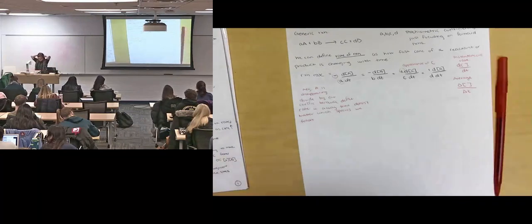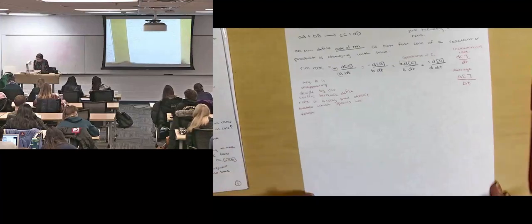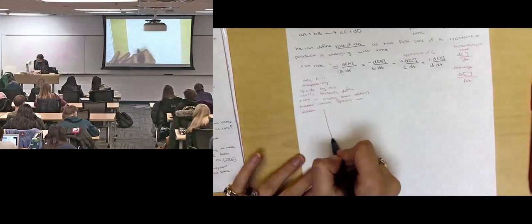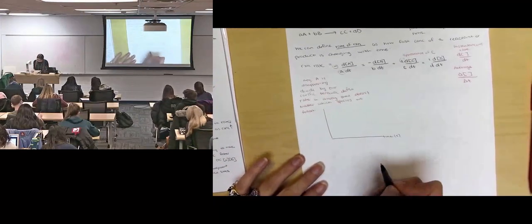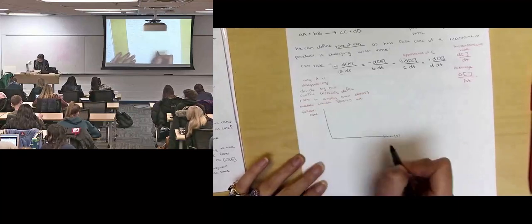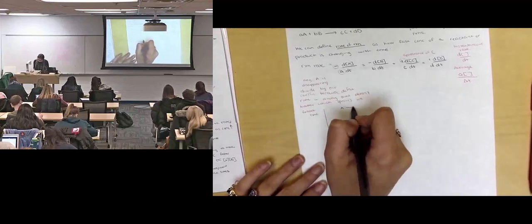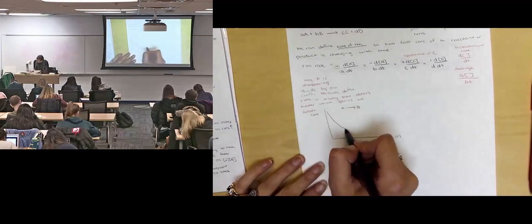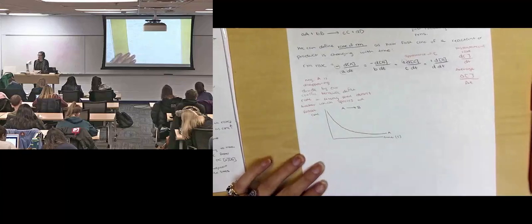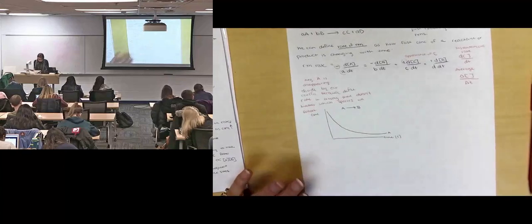So we can plot concentration versus time and look at what those plots would look like. If we have time here, most likely in seconds, and concentration here, and let's have an even more simplified reaction. Let's just have A going to B. So we'll have a curve for A that looks something like this. A is decreasing with time. Maybe the curve looks like this.